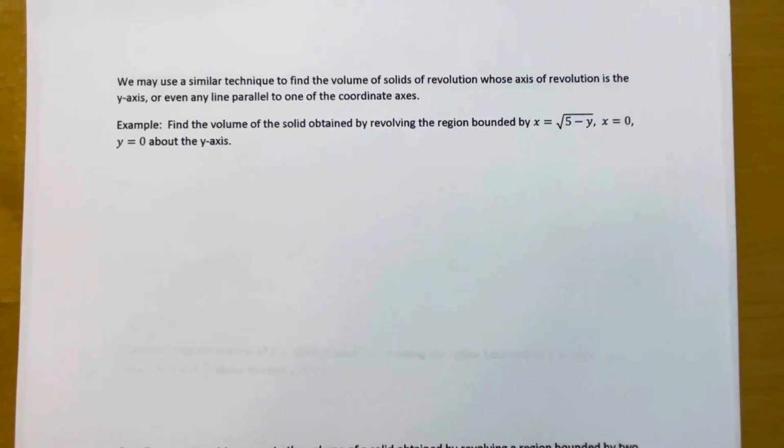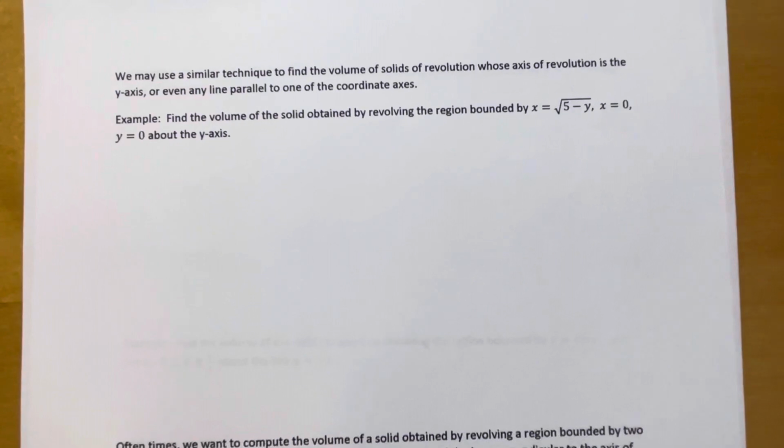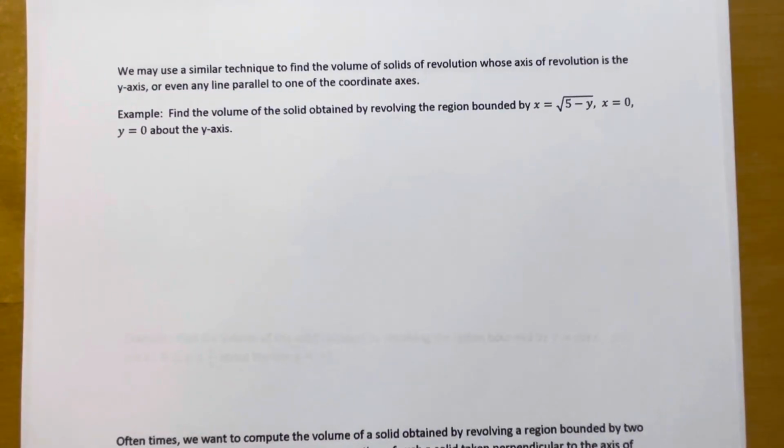Okay, now in that example, we revolved our region that was described to us about the x-axis. But that's not necessarily the way that it's always going to be. We can revolve around the y-axis, or we can revolve around some arbitrary line that may not be either of the coordinate axes, but maybe something like x equals 3 or something like that. And we're going to look at how to do those different scenarios.